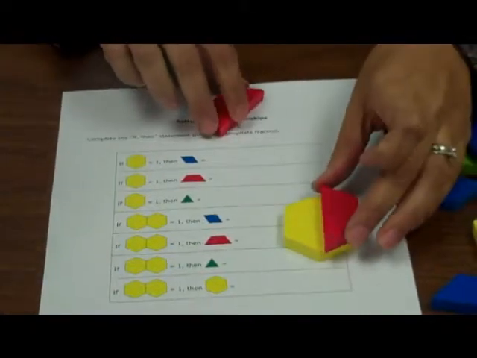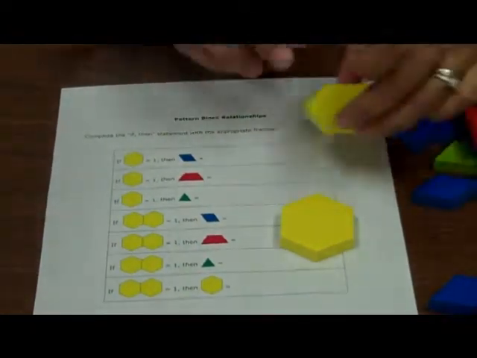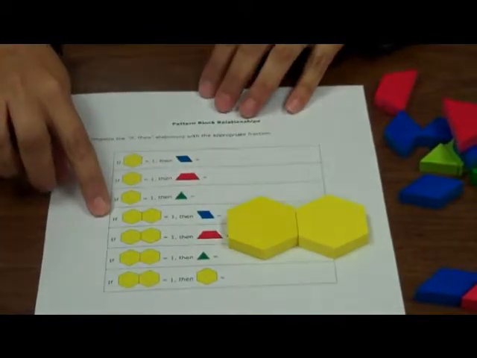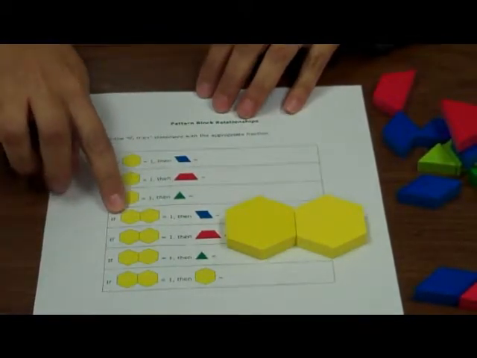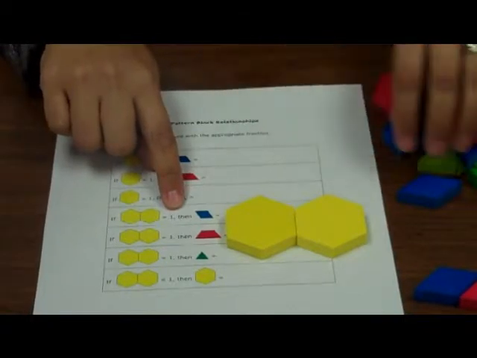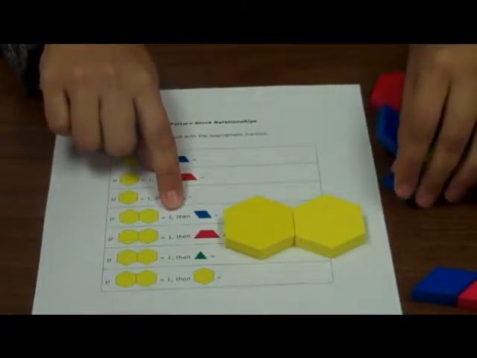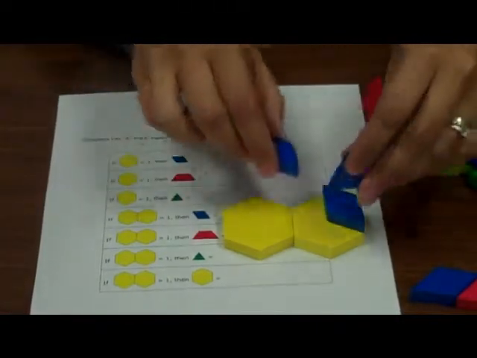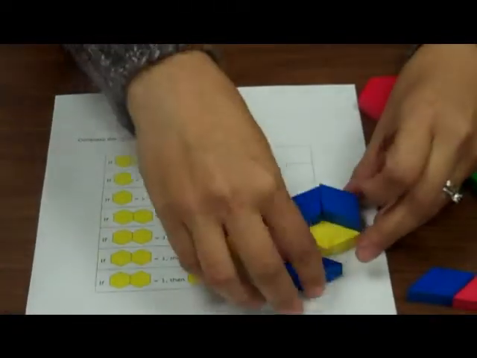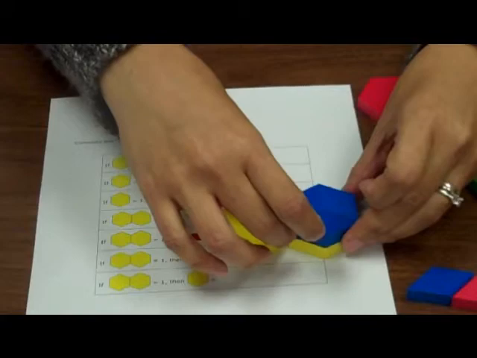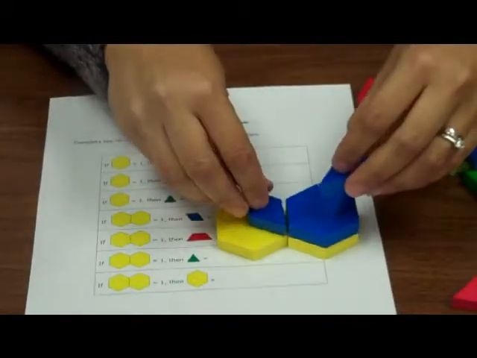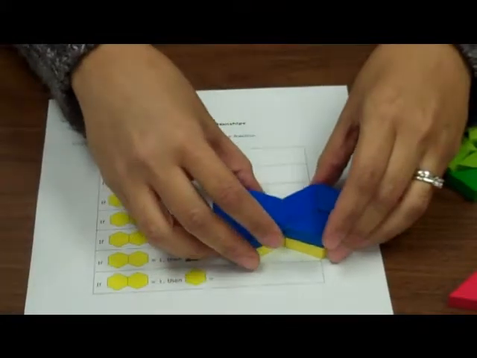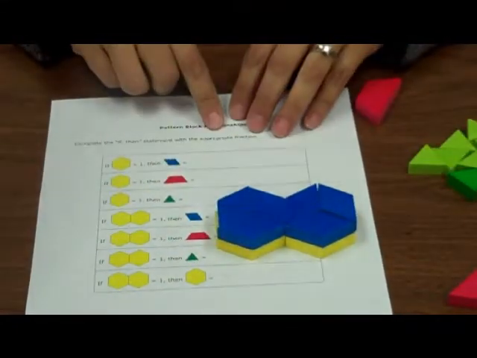And then as we did before, our whole is going to change. And instead of 1 hexagon, our whole now becomes 2 hexagons. So if 2 hexagons equal the whole, then what fractional part of the whole is 1 rhombi? And again, students may need to remind themselves by placing all of them on to discover that 6 pieces or parts equals the whole.